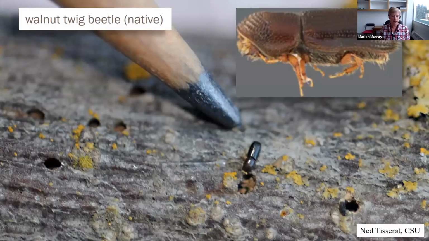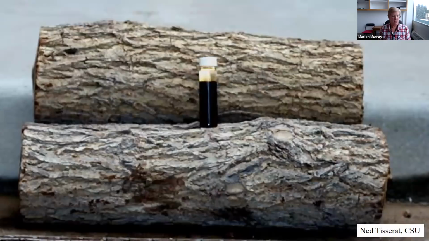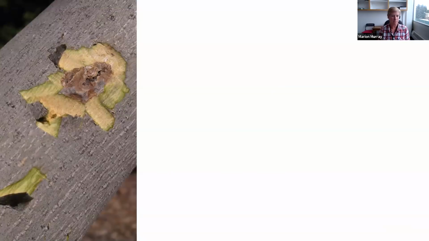The walnut twig beetle is tiny. But if you're familiar with bark beetles, they have pheromones and attack trees by the hundreds. In fact, at Colorado State, they wanted to count how many beetles emerged from 2 pieces of wood, and it was about 23,000. So I should say they attack trees by the thousands. And with each attack in the tree, they're introducing this pathogen, the fungus Geosmithia.